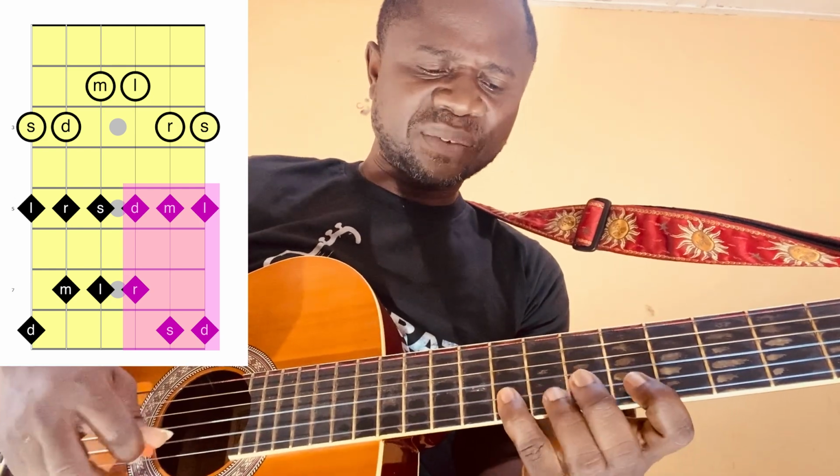Playing with these two shapes, just playing with them. So this is a little exercise for you. Do it with a metronome if you have one, maybe from 80 to 90. So let me go slowly. I'm going to group them in six notes. So look, 1, 2, 3, 4, 5, 6.